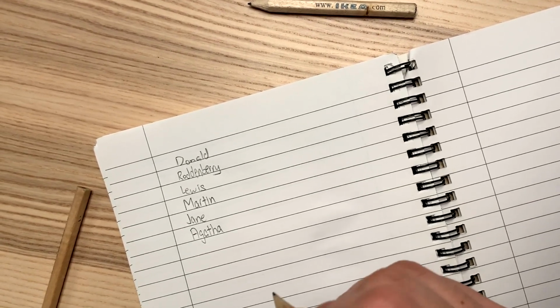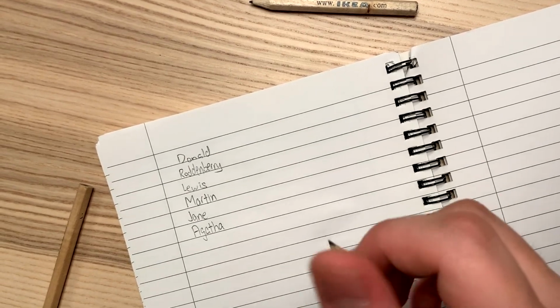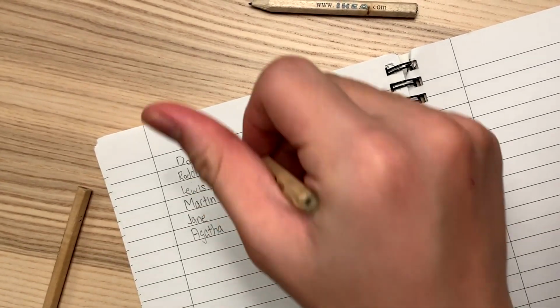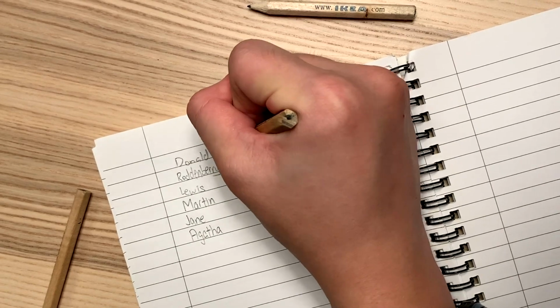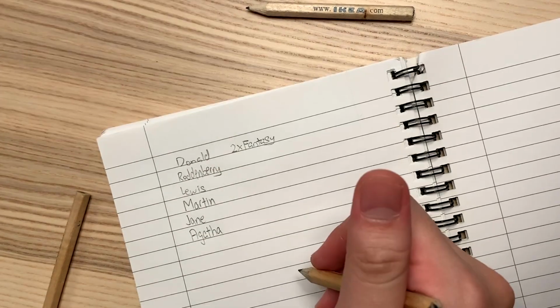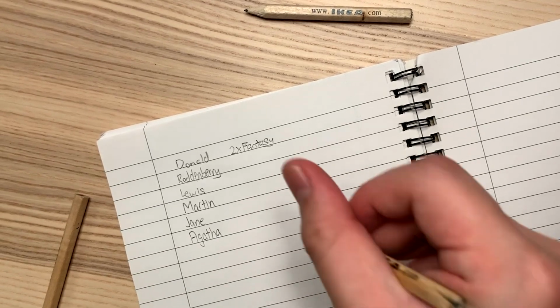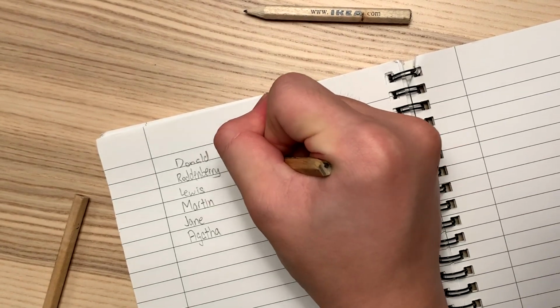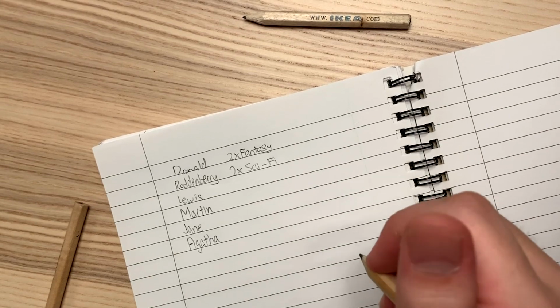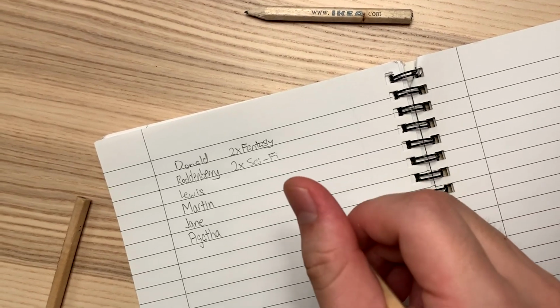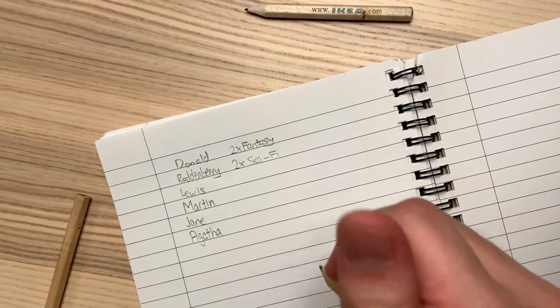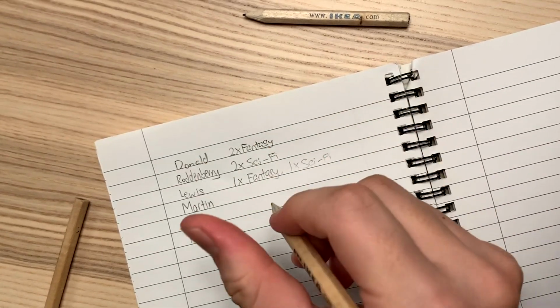Looking at this, we begin with Donald, who has fantasy only. So we will assign him 2 of the fantasy books. The next person we need to deal with is Roddenberry. Again, he can only take science fiction, so we'll give him 2 science fiction. The next one is Lewis. For Lewis, we are going to give him 1 fantasy book and 1 science fiction book. Why is this the case?